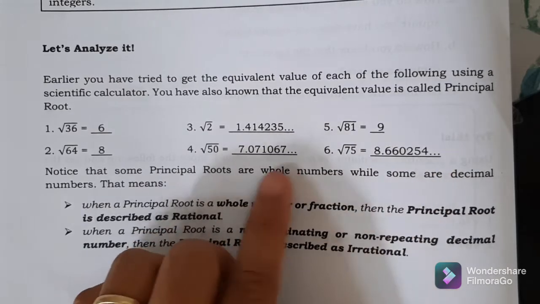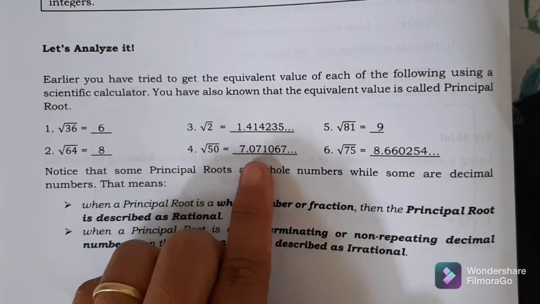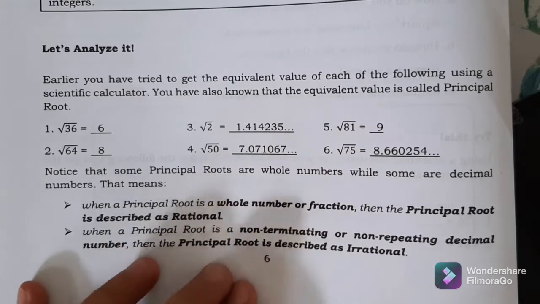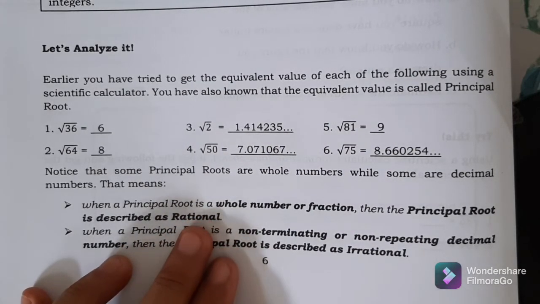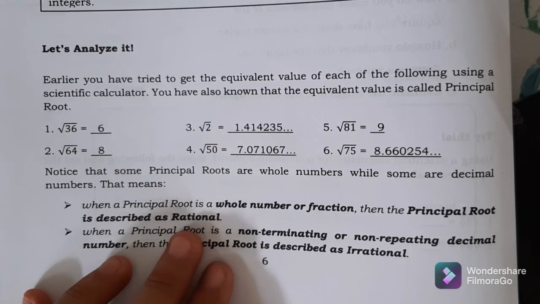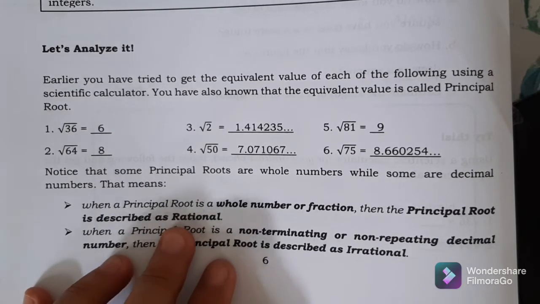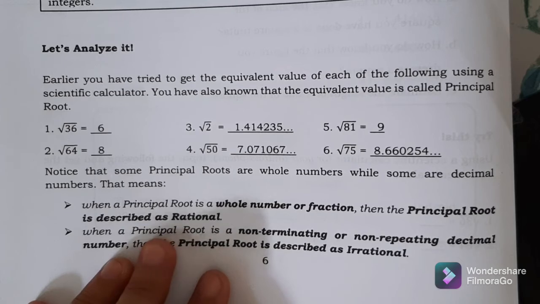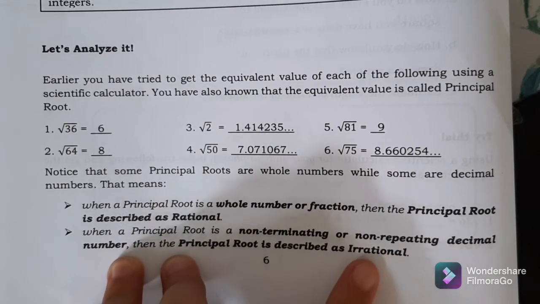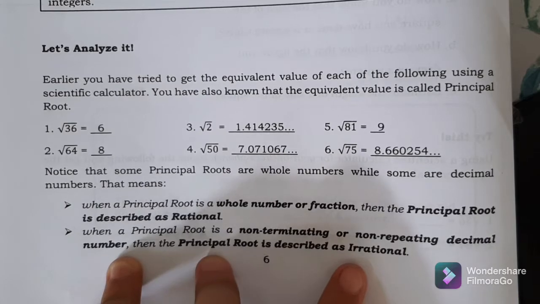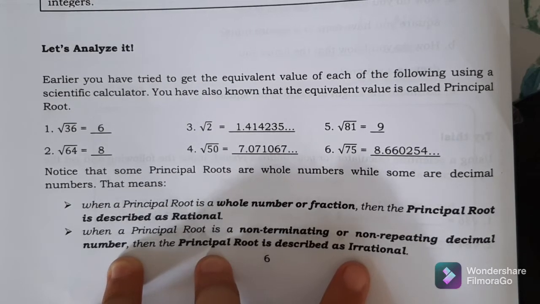Walang katapusan. At they are non-repeating. Hindi pa ulit-ulit. So, take note of the following. When a principal root is a whole number or fraction, the principal root is described as rational. Kapag naman ang principal root ay non-terminating or non-repeating decimal, then our principal root is described as irrational.